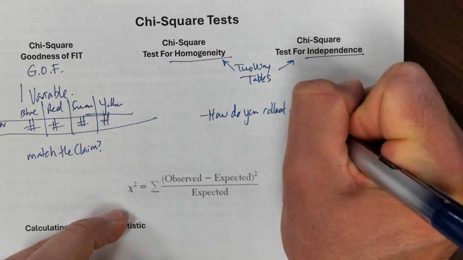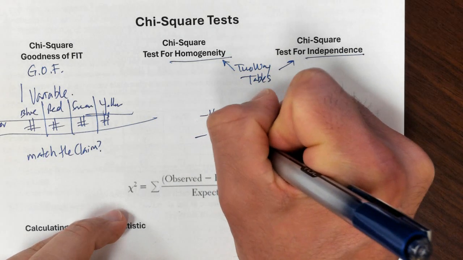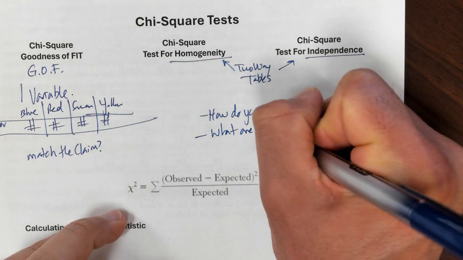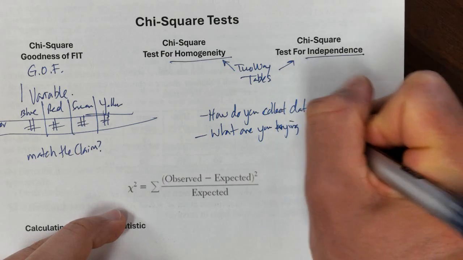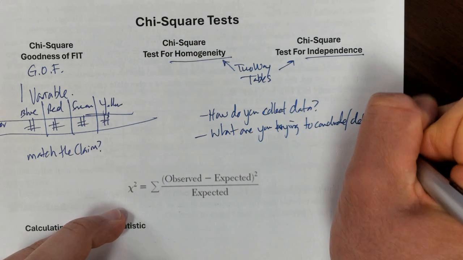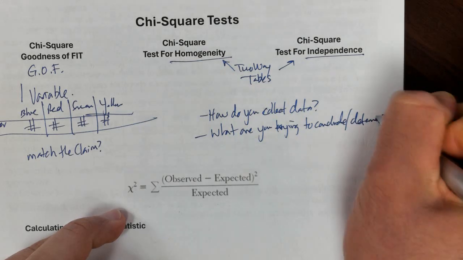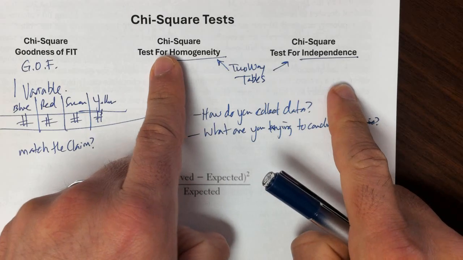How do you collect data? And what are you trying to answer? What are you trying to conclude or determine? That's really how I tell the difference between the two, right?